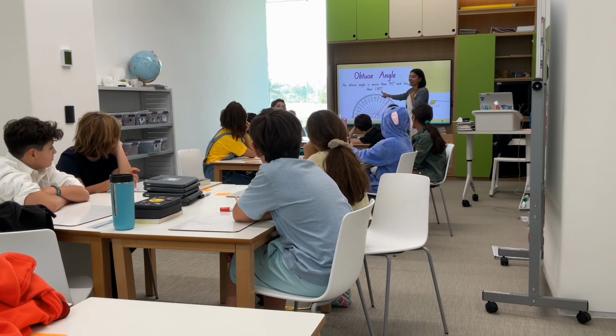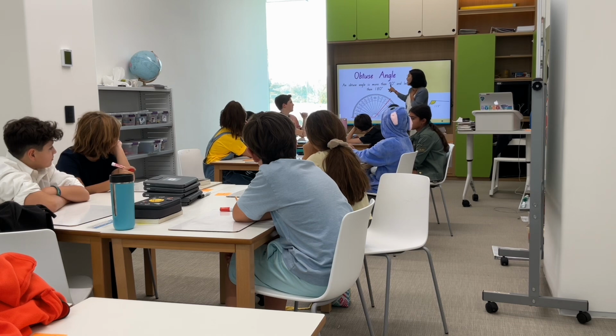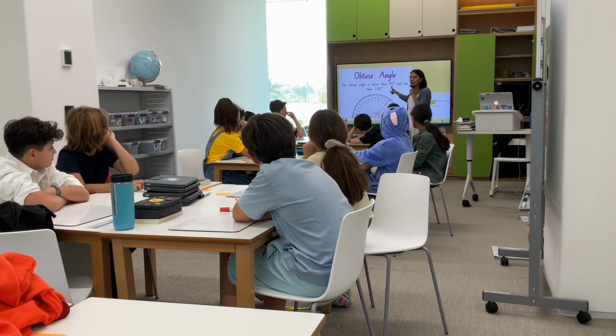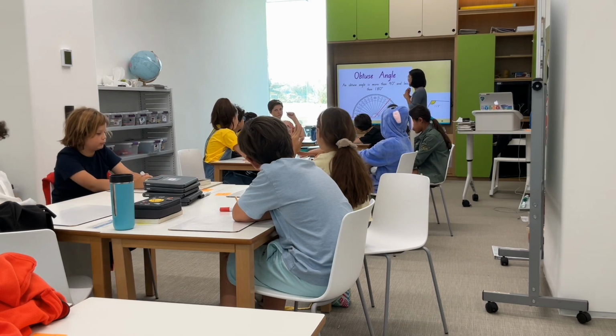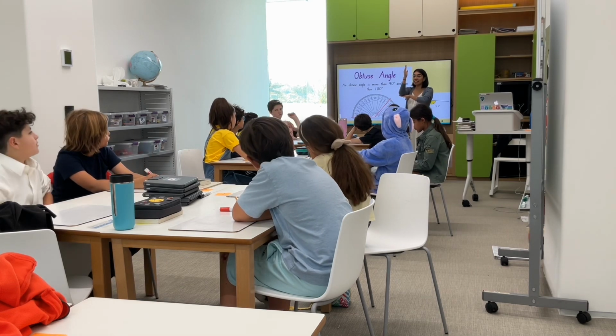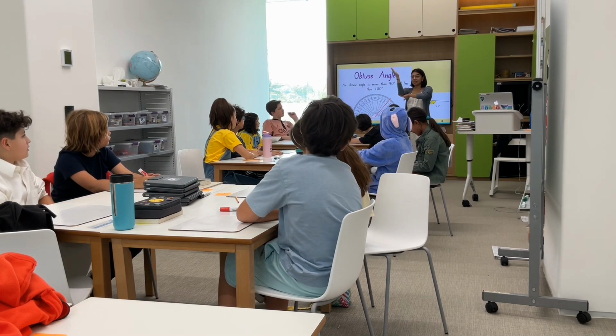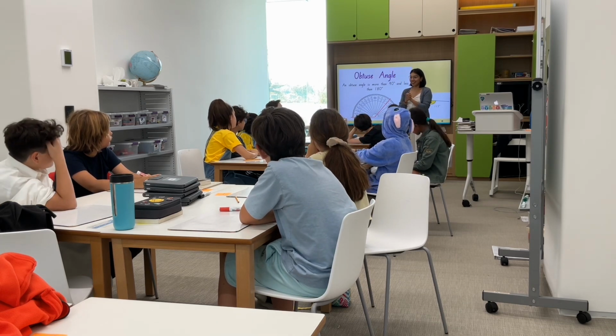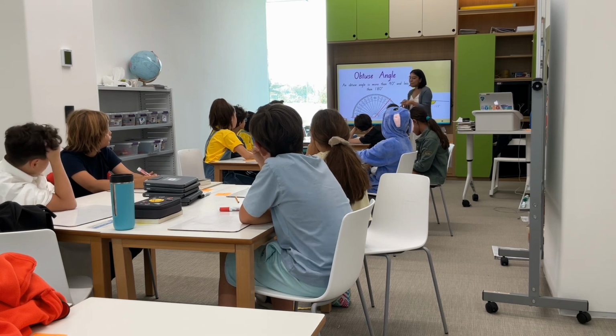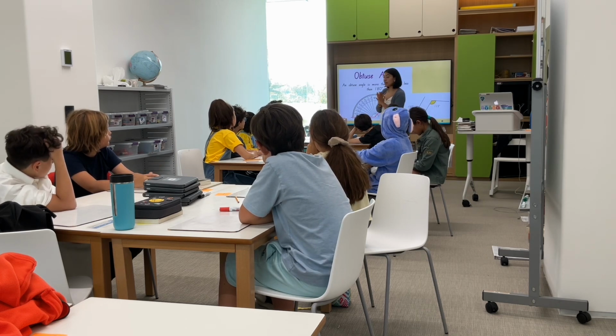Chris just said that 180 degrees is a straight line. And what's a 90 degree angle? A right angle, lovely, I love this. Okay, excellent. So anything between 90 and 180 is going to be an obtuse angle. Okay? This is going to be a bit trickier.